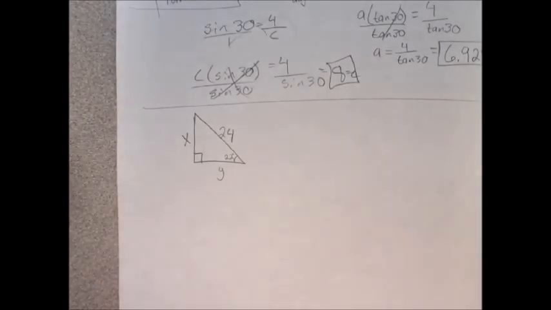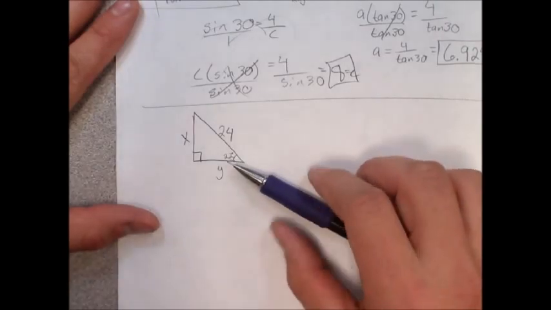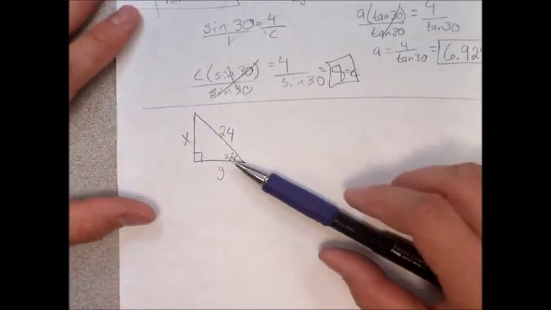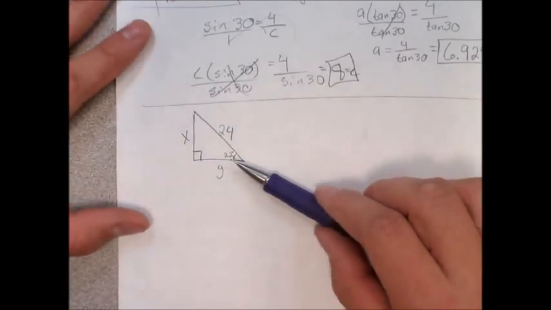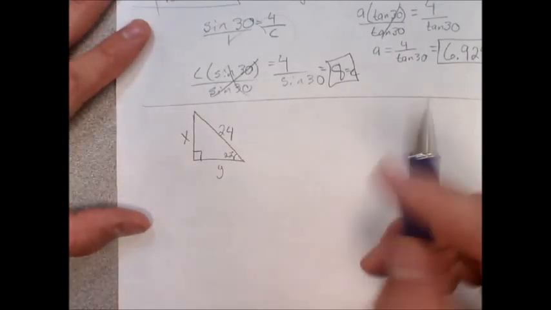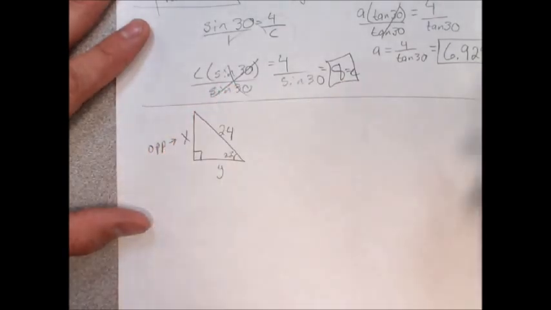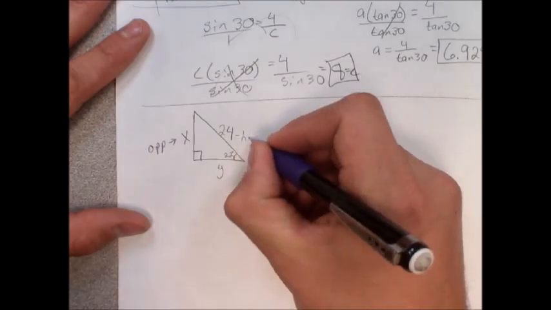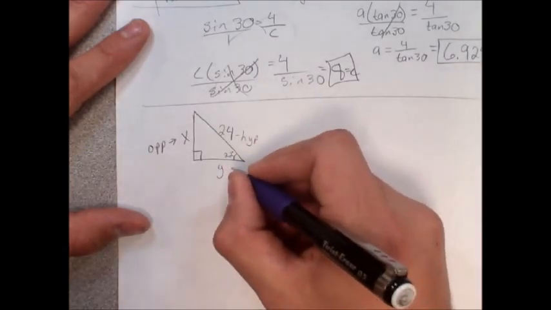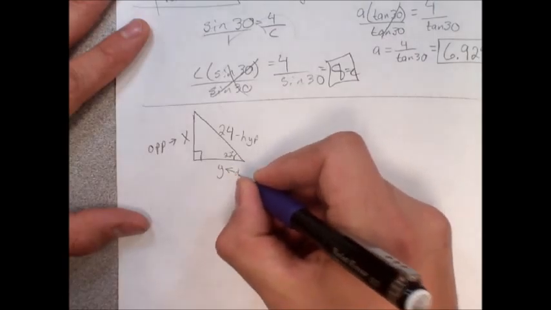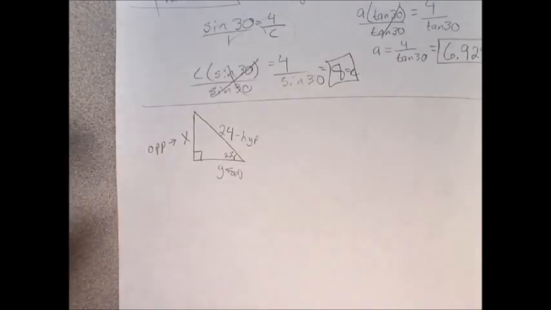Okay, so now looking from our angle, I'm looking in the direction from our angle. What is X? In our relationship to 22, what is X? It's opposite, right? So opposite is X. What is my hypotenuse? 24. And therefore, what is my adjacent? My adjacent is Y. Okay, so now we know all of the labels. I can start setting this up.